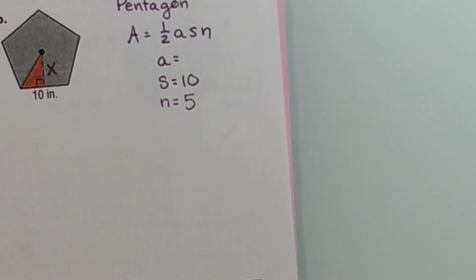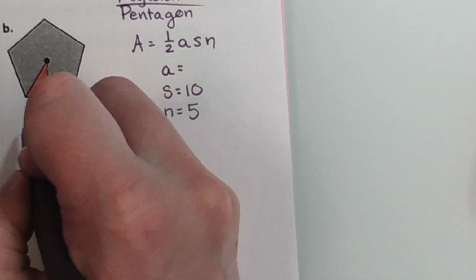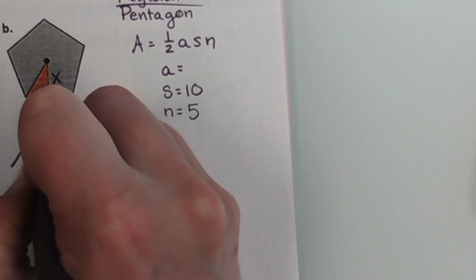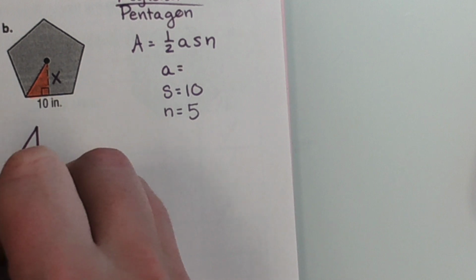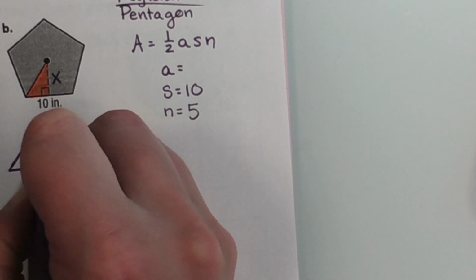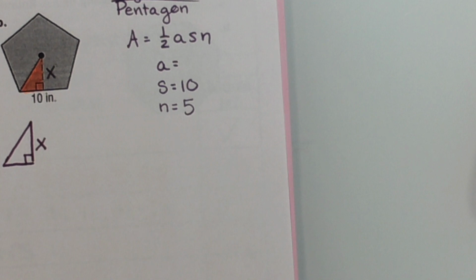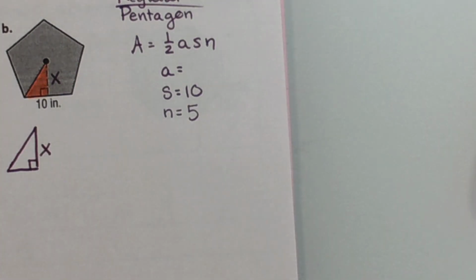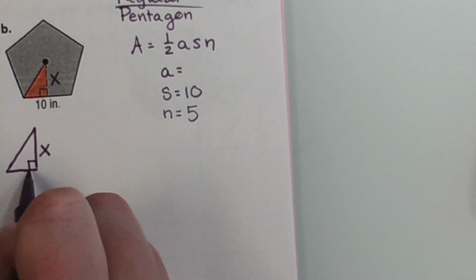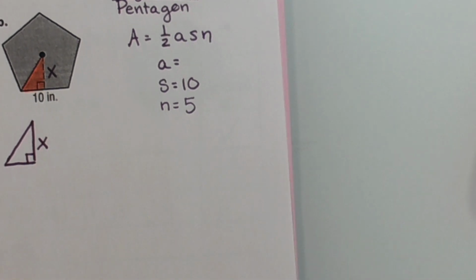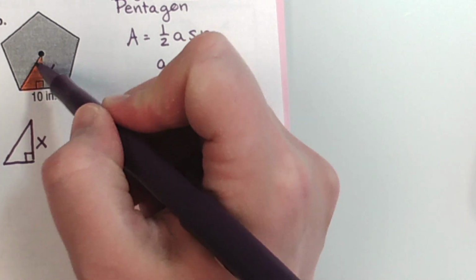So I've got that right triangle right there that I'm going to zoom in on here. Here's what I know about this right triangle. The vertical length is the thing I'm solving for. But do I know other things? The hypotenuse is the radius. Do I know the radius? No. The horizontal side is part of the side length. But didn't we talk about earlier this little right triangle?